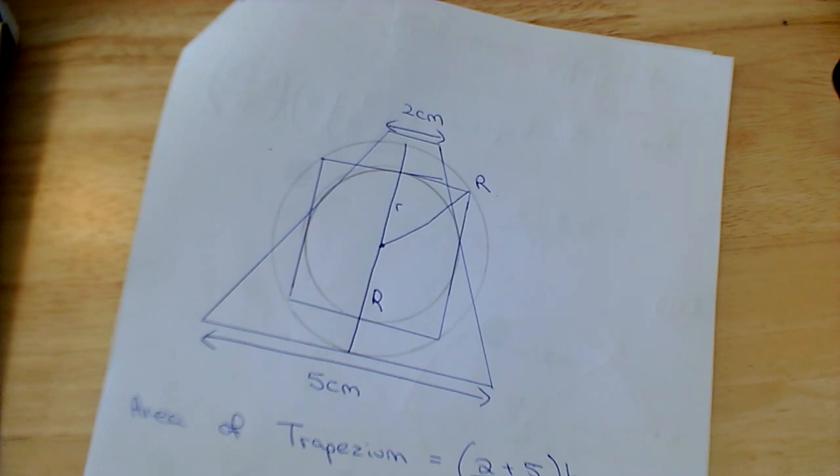Question 9 tells me that a circle of circumference 12 centimeters is inscribed in a square, which in turn is inscribed in an outer circle. The outer circle touches the parallel sides of a trapezium as shown. Find the area of the trapezium, giving your answer in the form a root b over pi.